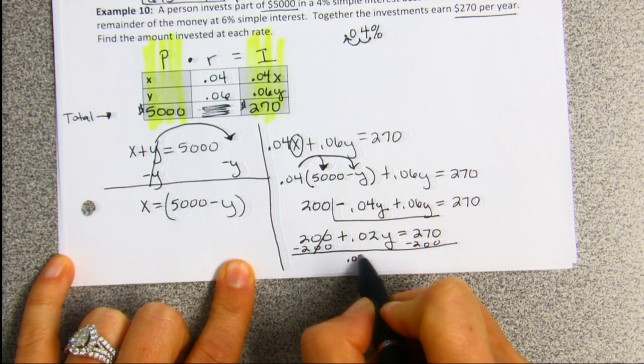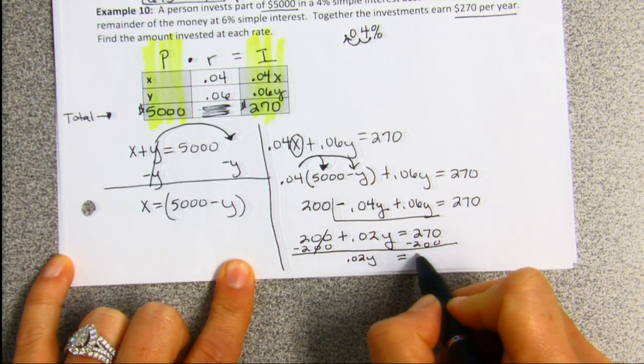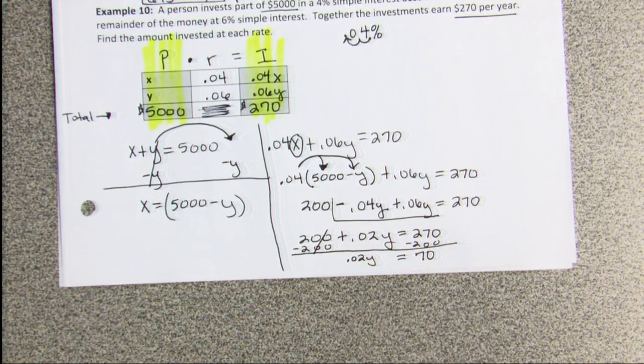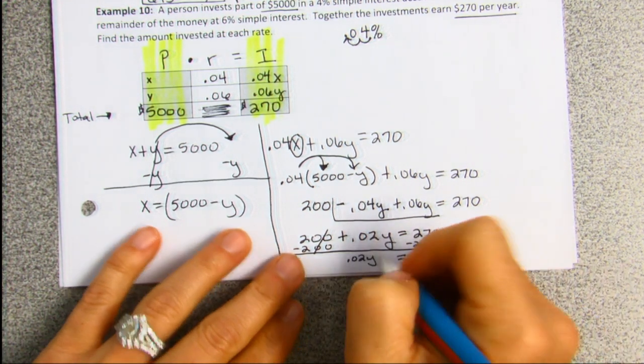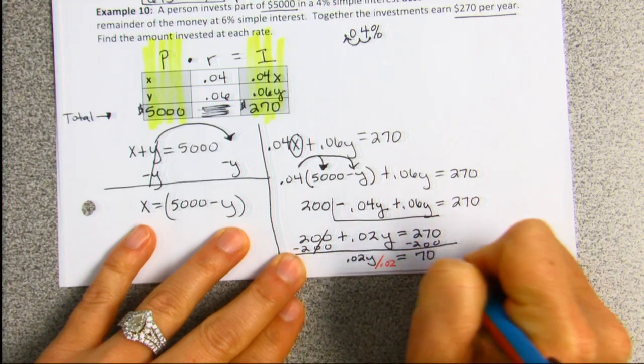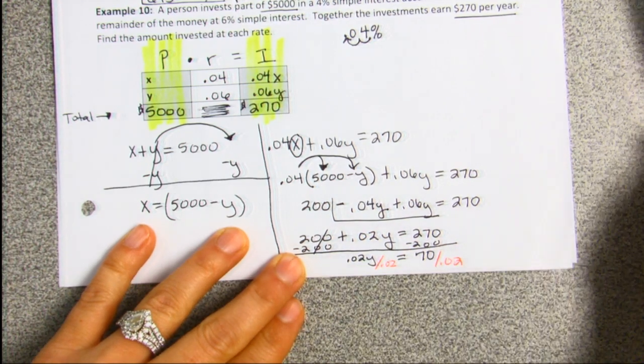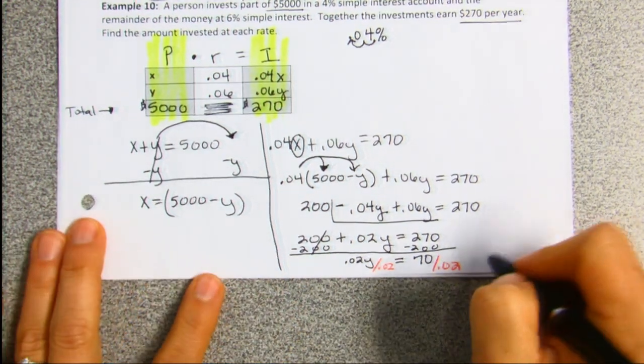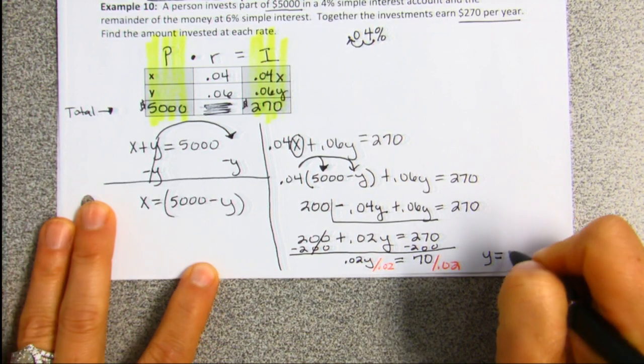So 0.02y equals 70. What's our last step? How do we get y by itself? Right. Divide by 0.02. So y equals 3,500.